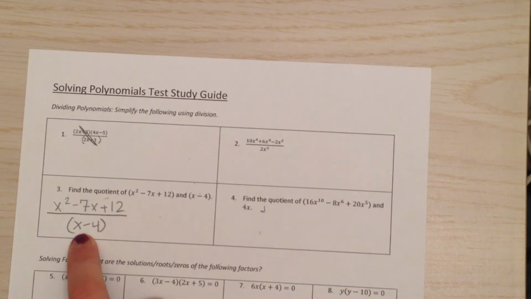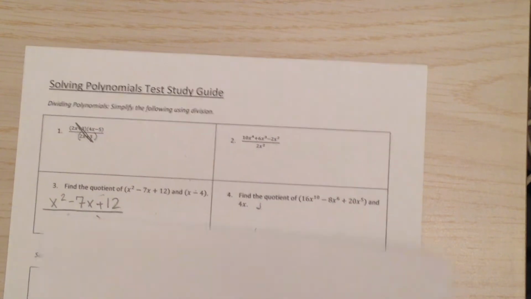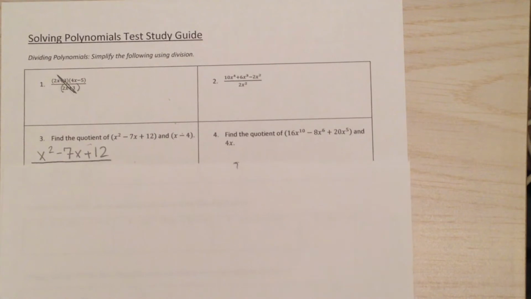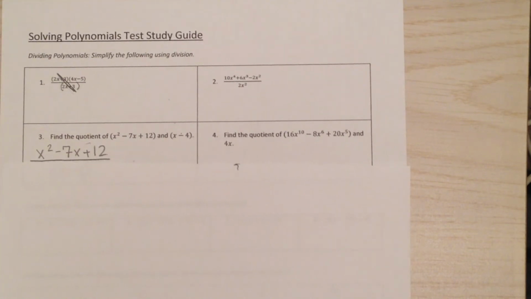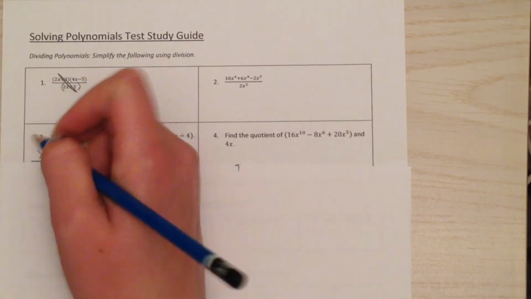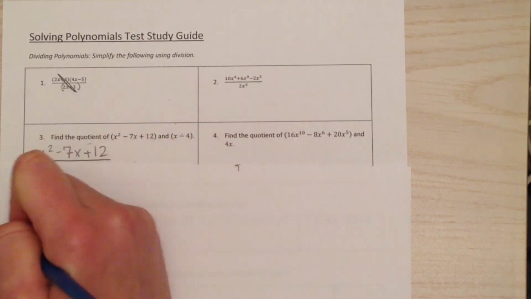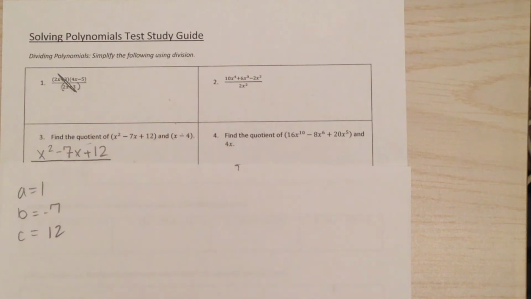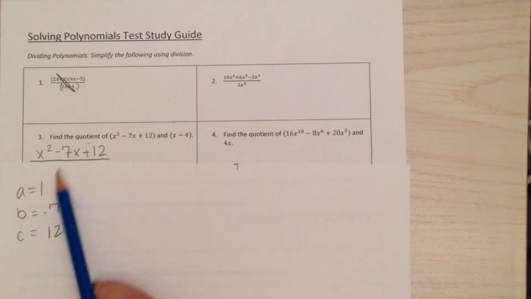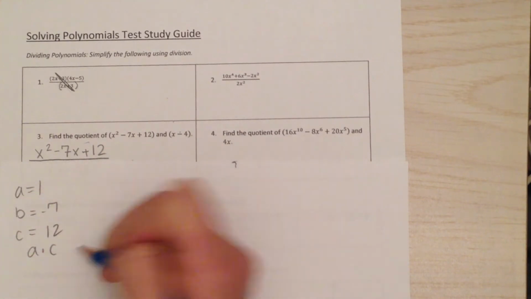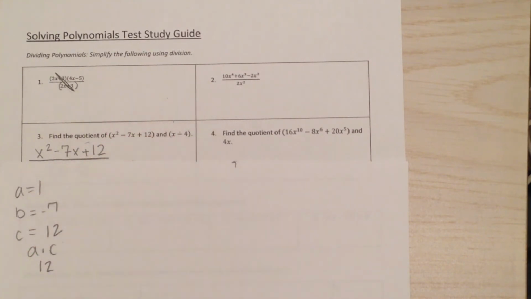Now I'm going to bring up some scrap paper here so that I can write nice and large, and I want to factor just the top of my fraction there. So I know that my a is 1, my b is -7, and my c is 12. I'm going to multiply my a and my c, so I get 12 there, 1 times 12.